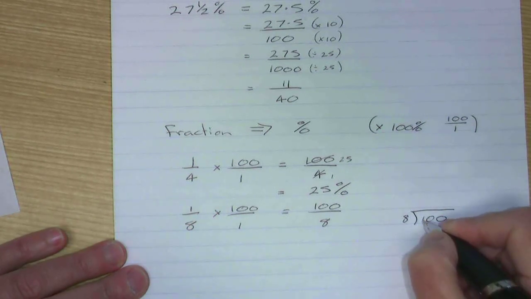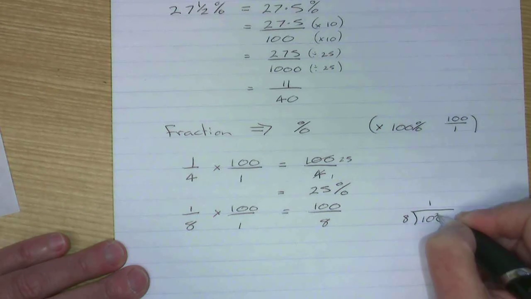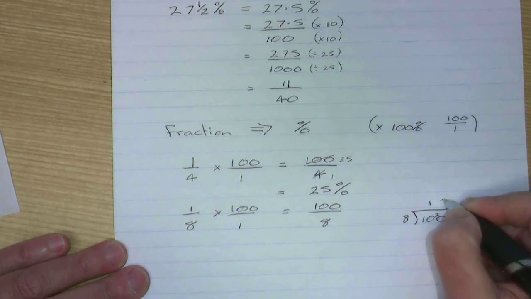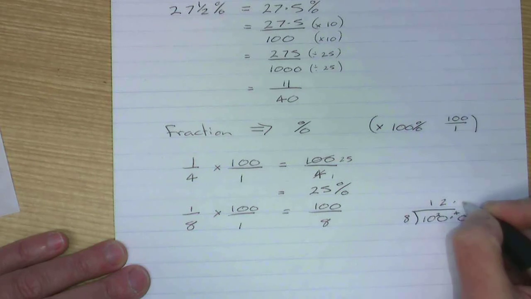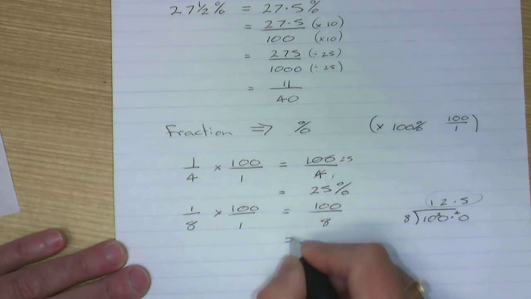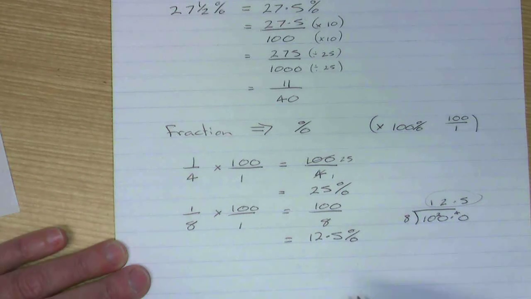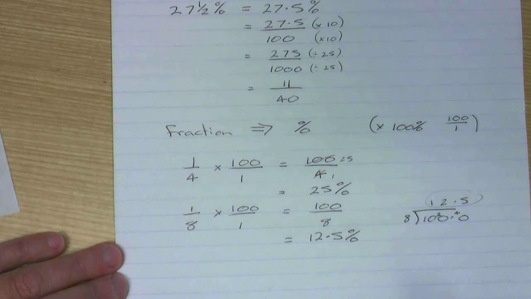8 into 1 doesn't go. 8 into 10 goes once, with 2 left over. 8 into 20 goes twice, with 4 left over. And 8 into 40 goes 5 times. So that there is my percentage, 12.5%. This is the same method you use to find a percentage of another number, but we'll get to that later.